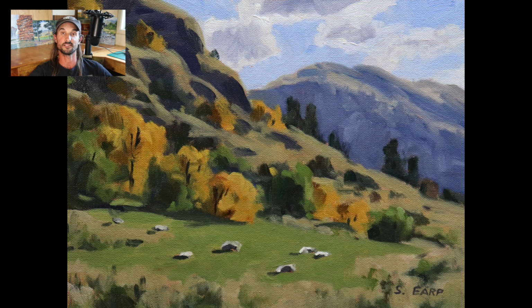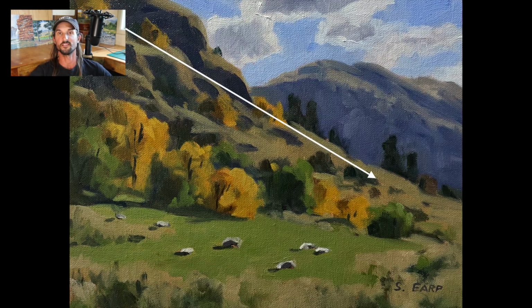So in this case, this was a plein air painting I did. We've got the background mountain there that just helps to break up that dominant line that's forming the side of the hill here in the foreground.